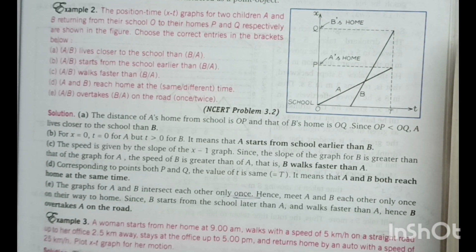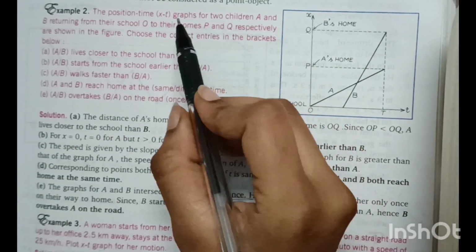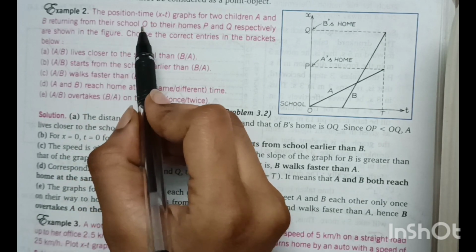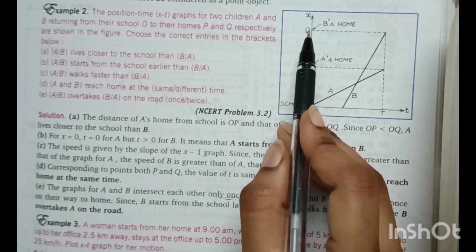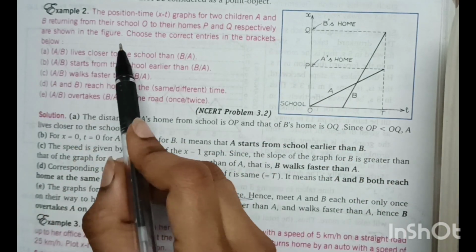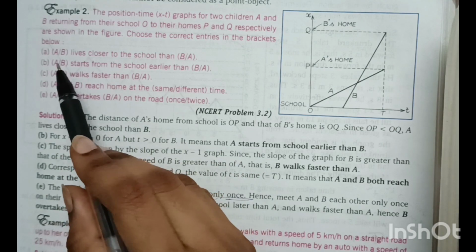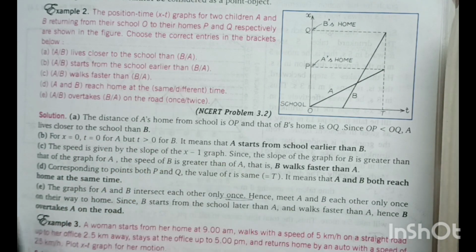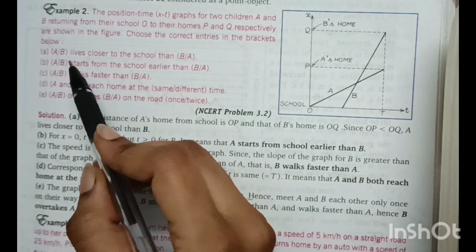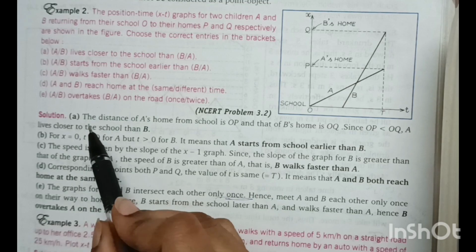Let's see some questions. The position-time graphs for two children A and B returning from their school O to their homes P and Q respectively are shown in the figure. Choose the correct entries in the brackets below. A or B lives closer to school than B or A. So they are asking who lives closer to the school. Let us see the answer.